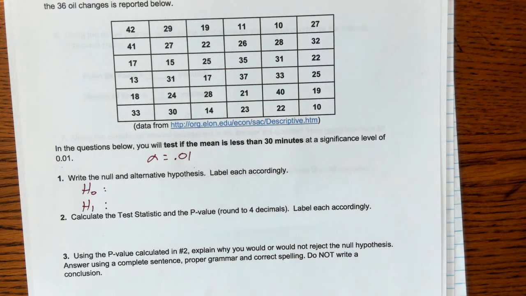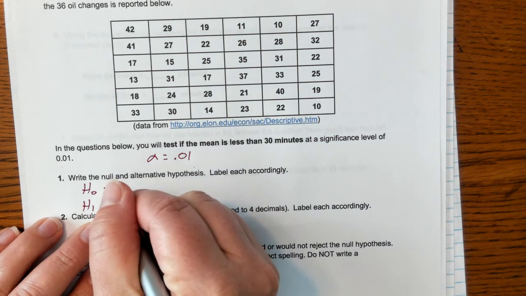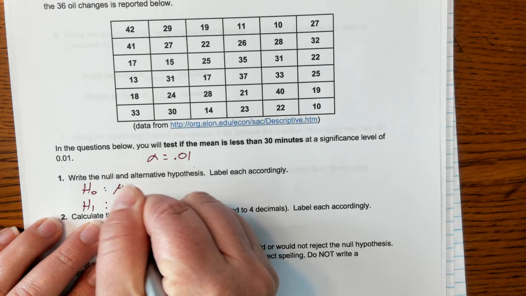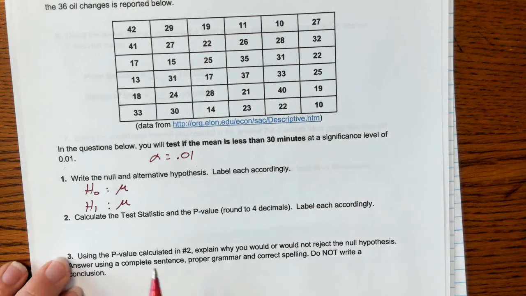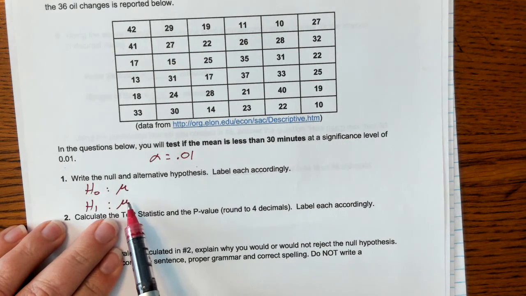All right, this problem is about the average wait time for an oil change. Average is another word for mean. So our symbol, we're going to be using the mu for population mean, the average time for all the cars at the oil change place. That's our whole population. So we are making some claims about the mean.